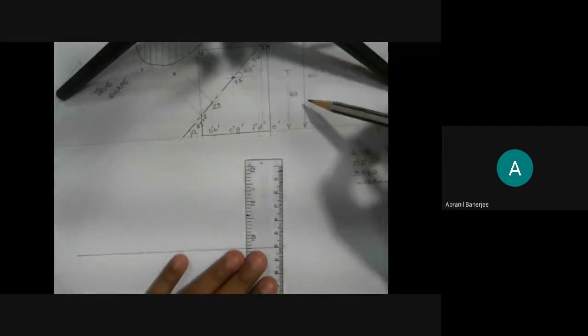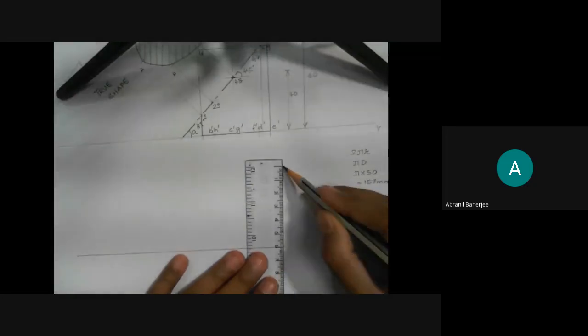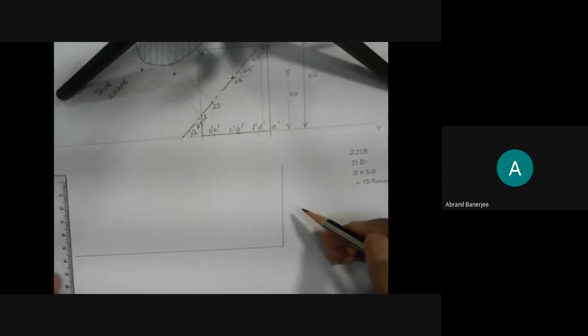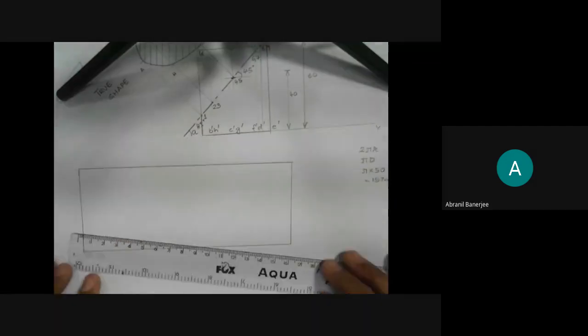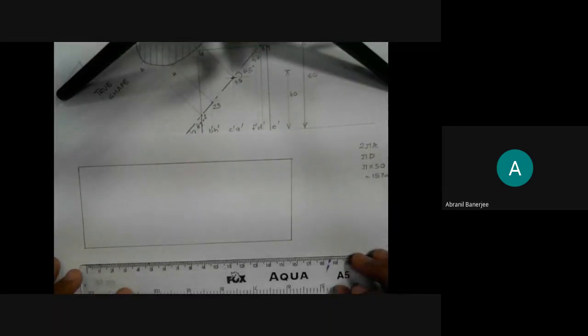And what will be the height? The height shall be 60. When I open this cylinder, any confusion? Any problem? No, right? So I will draw a rectangle of 157 by 60.